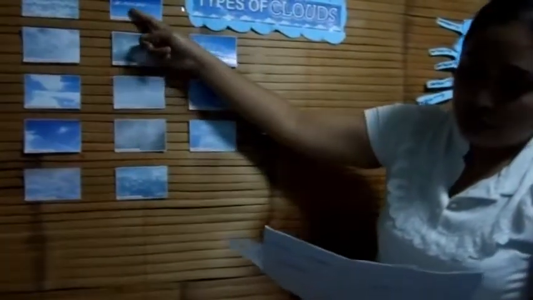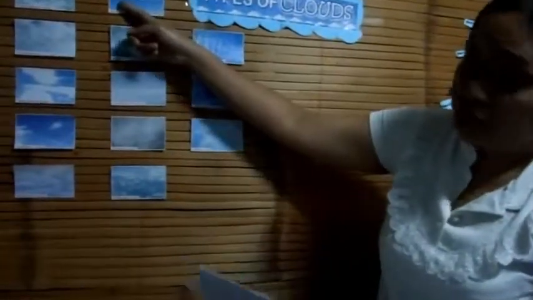The sixth cloud is Kelvin-Helmholtz cloud. Kelvin-Helmholtz cloud looks like breaking waves in the ocean. These clouds form when there is a difference in the wind speed or direction between two wind currents in the atmosphere. The seventh cloud that we are going to discuss is nimbus cloud.